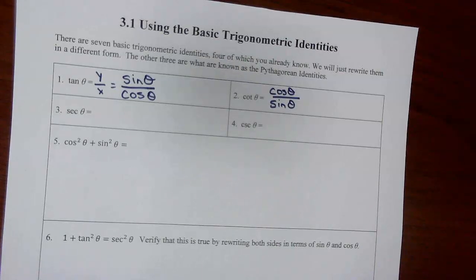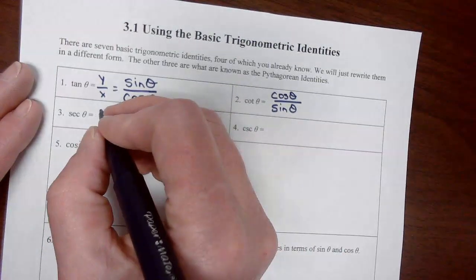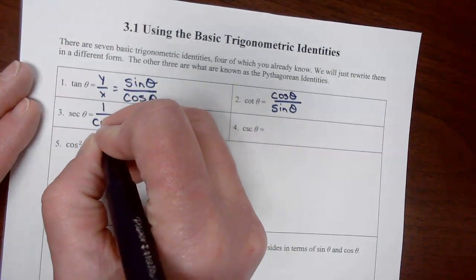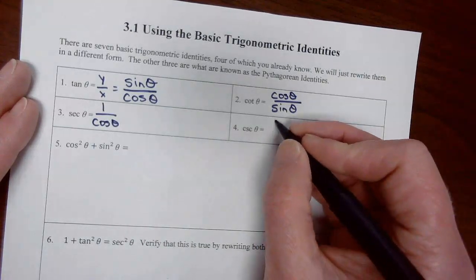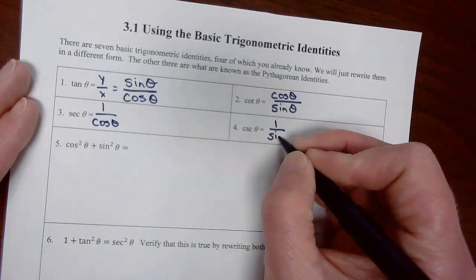Now, secant, secant was a reciprocal of cosine. It was 1 over x, or in this case, that would be 1 over cosine. It's a reciprocal of cosine. And cosecant was a reciprocal of sine, so this is 1 over sine.